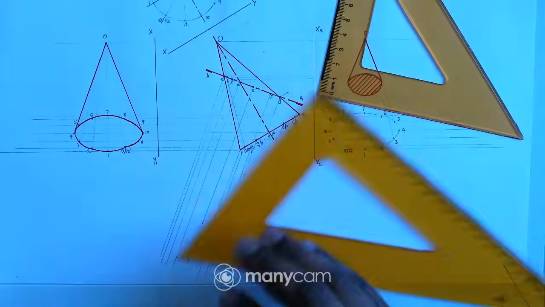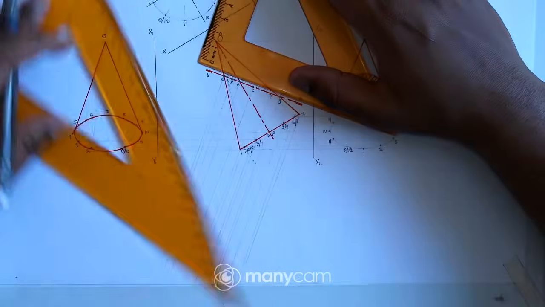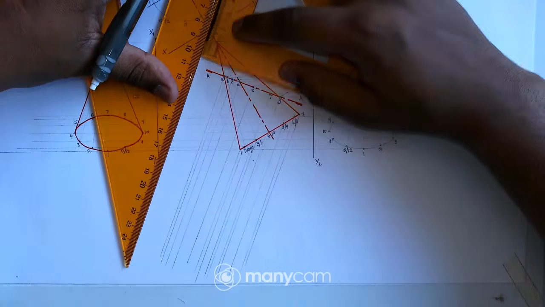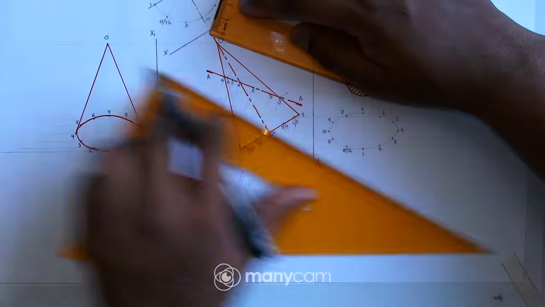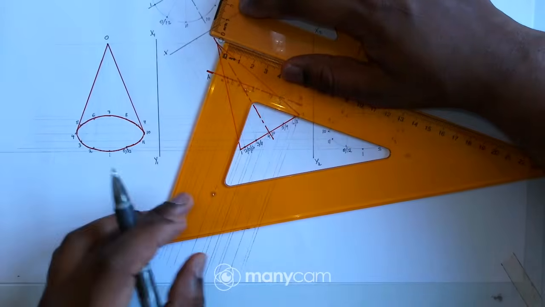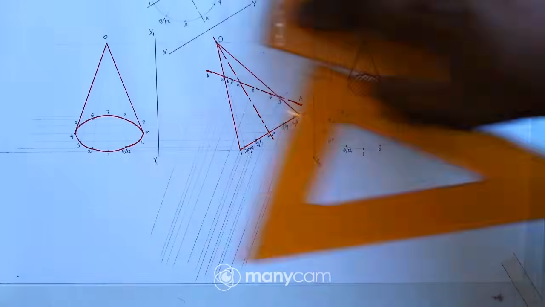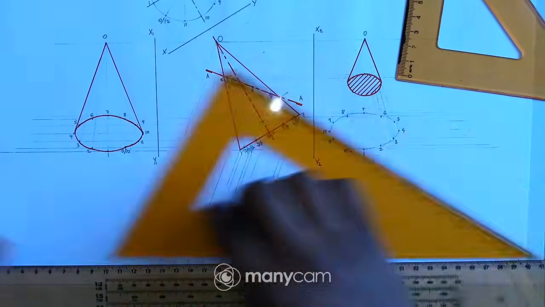Okay, so I have to project that point as well. Just do like this. Point O there, just like that.